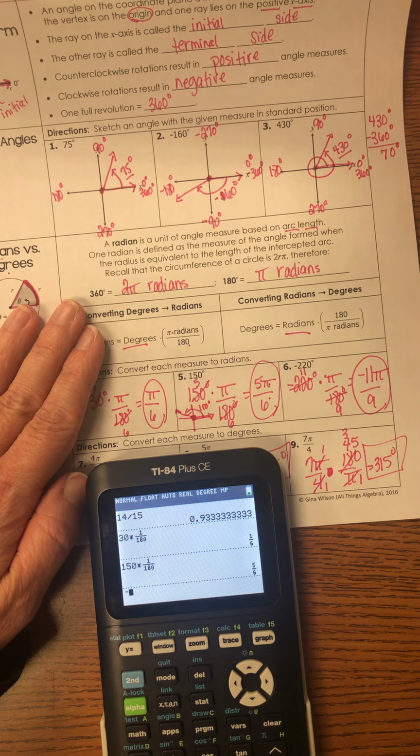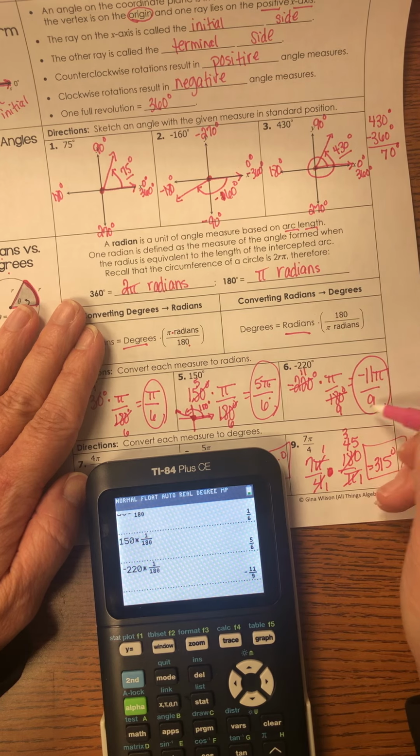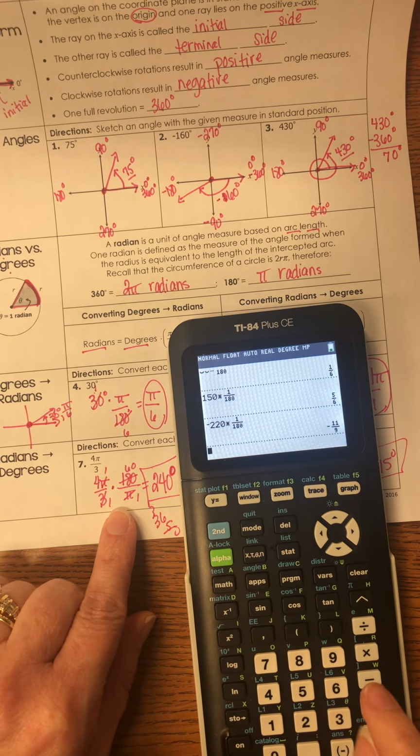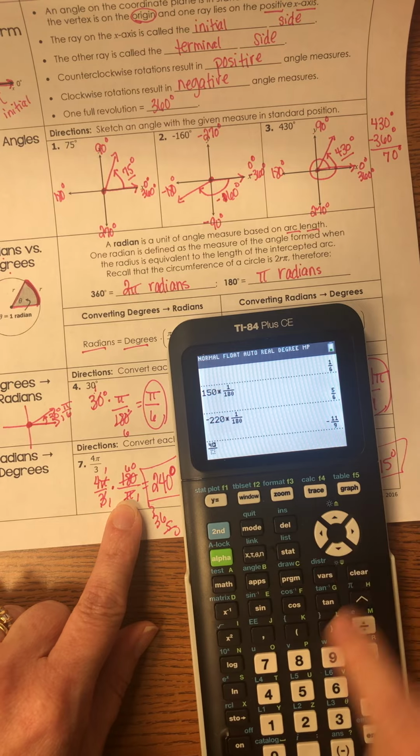So on the next one, negative 220, you're going to multiply it times, instead of pi over 180, put 1 over 180. That'll give you negative 11 ninths, which is negative 11 pi over 9. Okay, when you convert here, since your pi's cancel out, you can do 4/3.